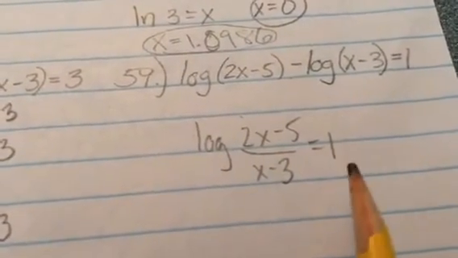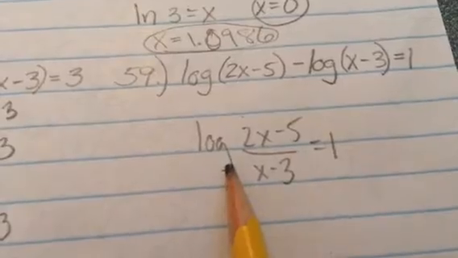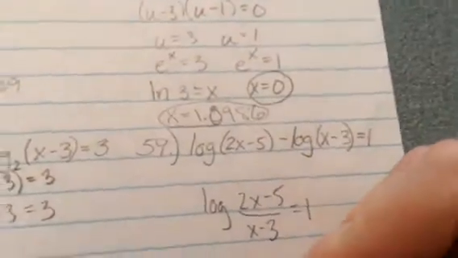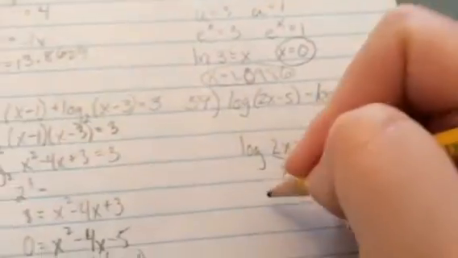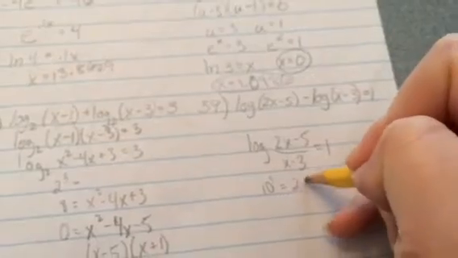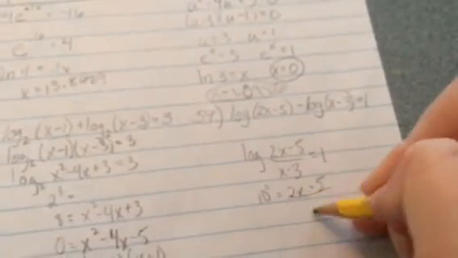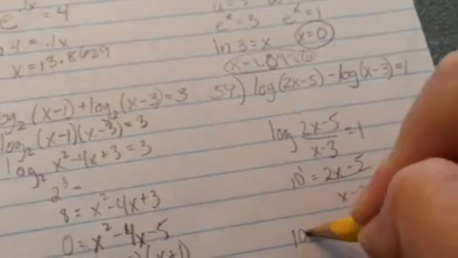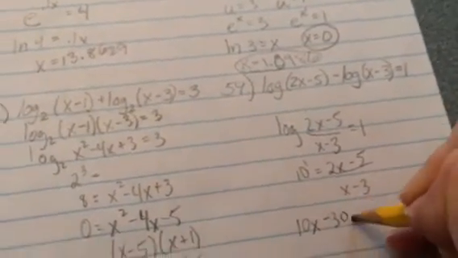I need to take it out of log form, and this is a common log, so we assume that the base is 10, and this means 10 to the 1 power equals that stuff. So then how do I solve that? Multiply this side by x minus 3. I get 10x minus 30 is 2x minus 5.